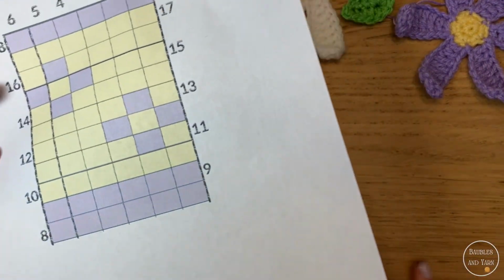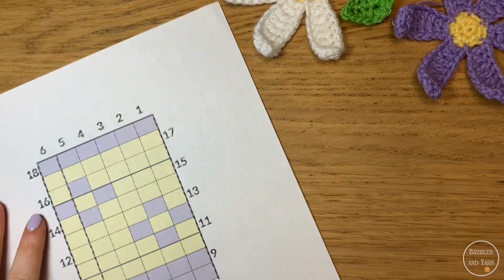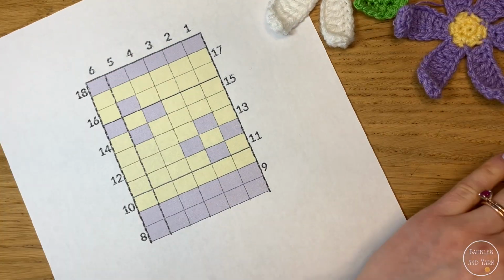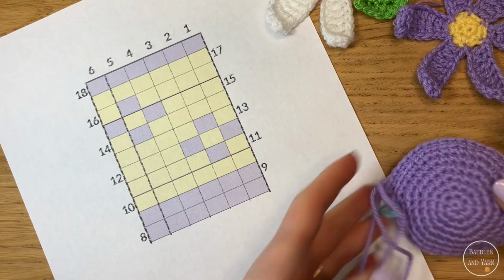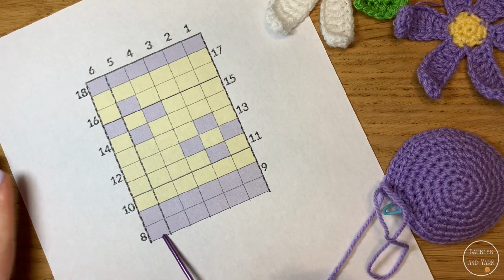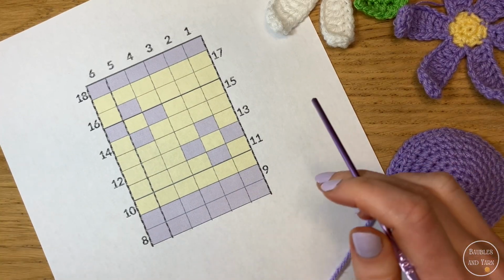So this video is all about how to read a crochet chart. This is useful if you're doing tapestry crochet or colourwork and you're struggling to read the chart. I will explain how to read it in this video. Okay, so let's get into it.